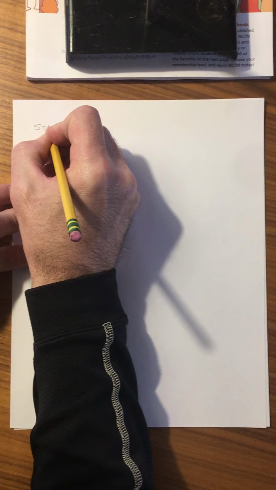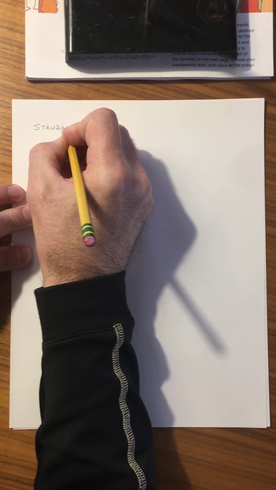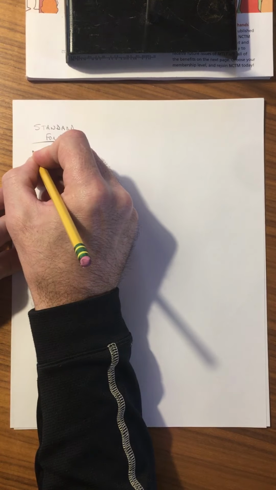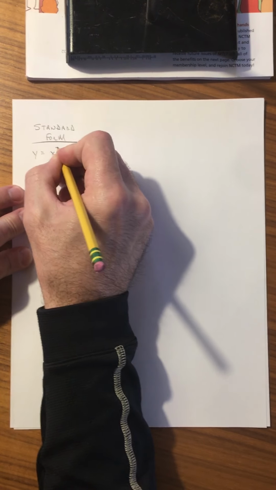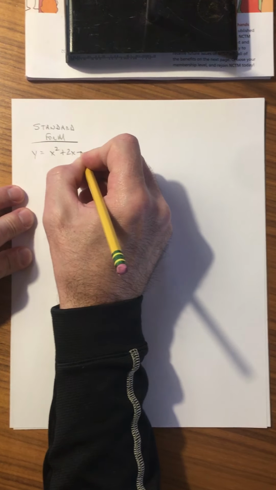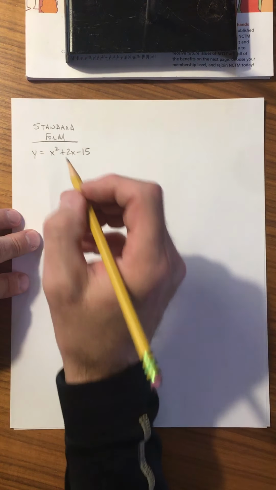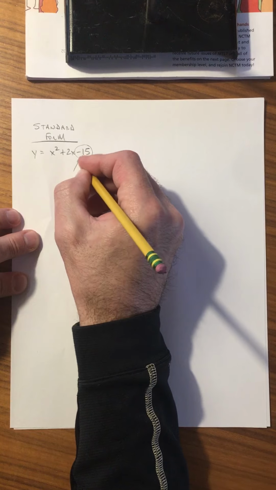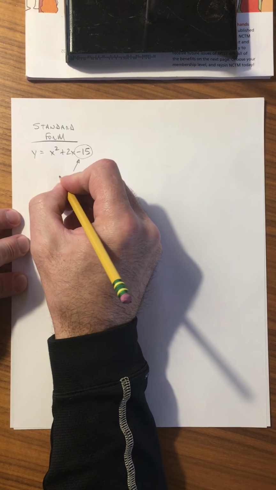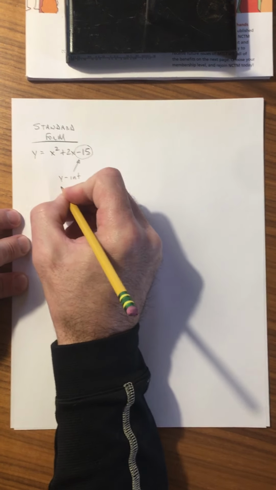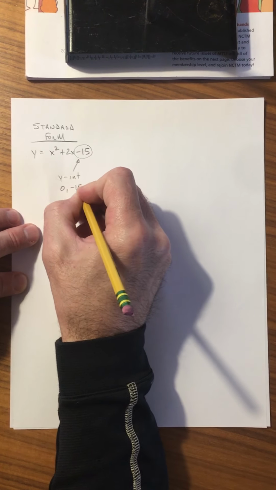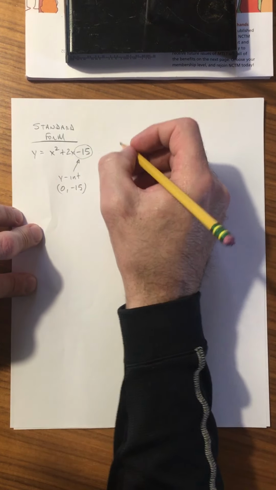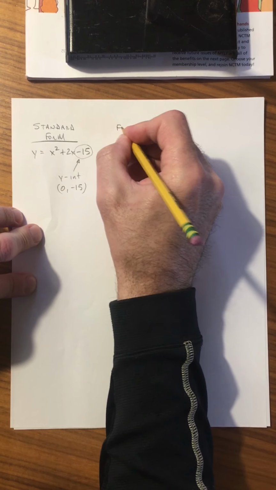So, for example, if we have an equation like y equals x squared plus 2x minus 15, this is standard form, and we know that gives us the y-intercept at 0, negative 15.